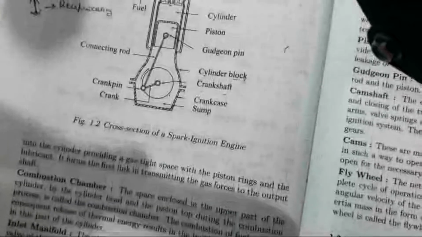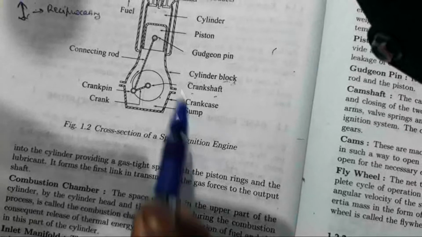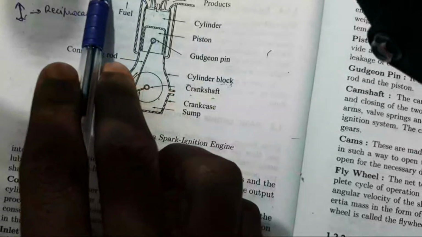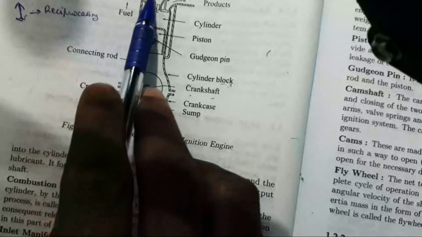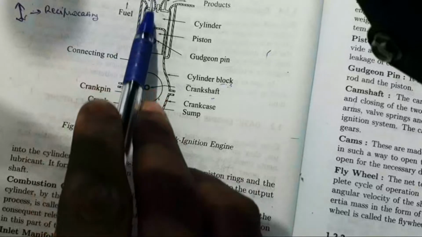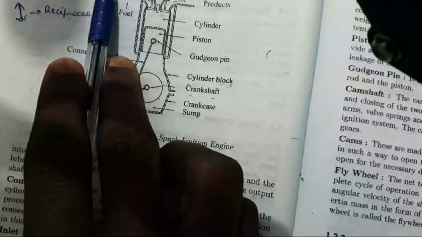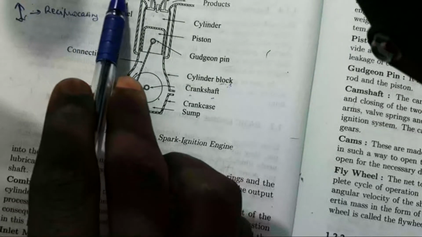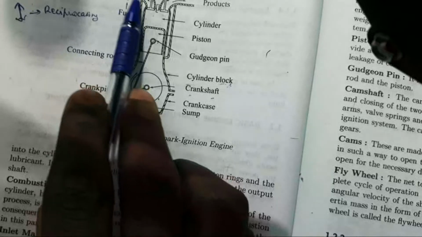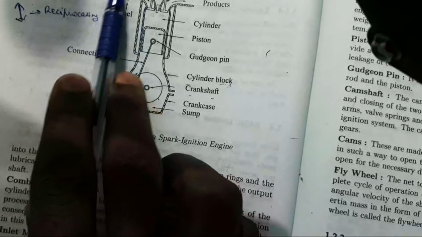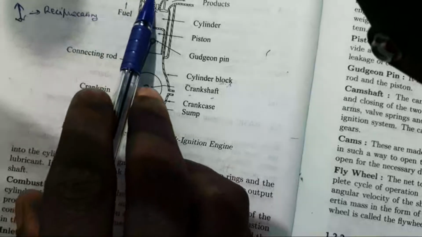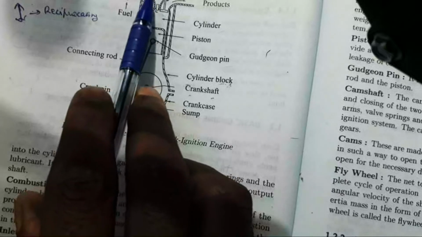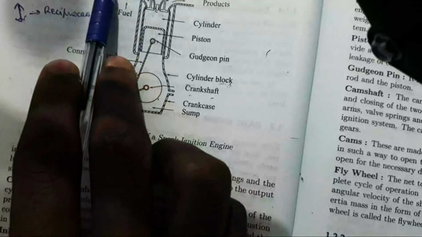You can see this is the inlet manifold, and this valve is called the inlet valve.